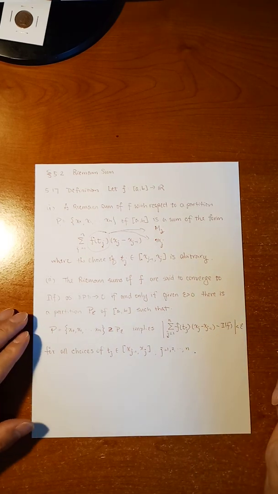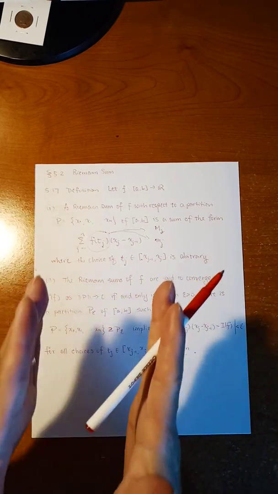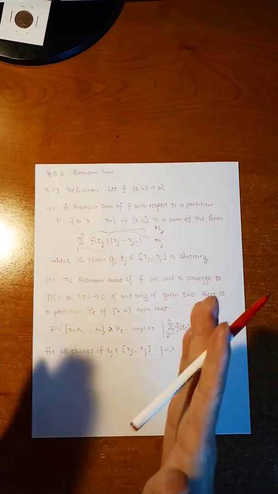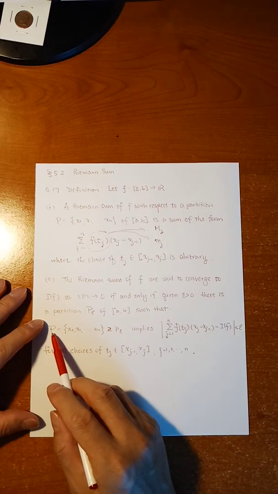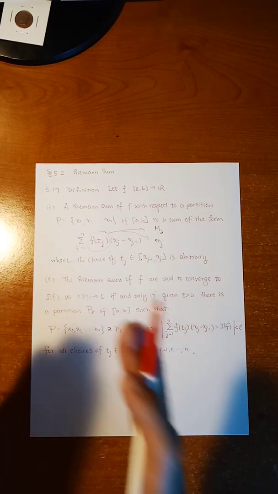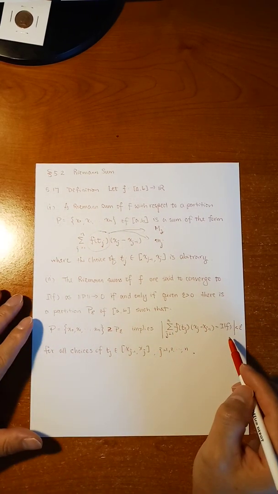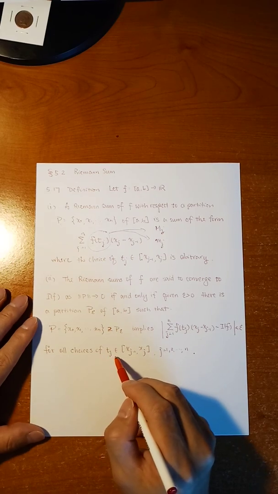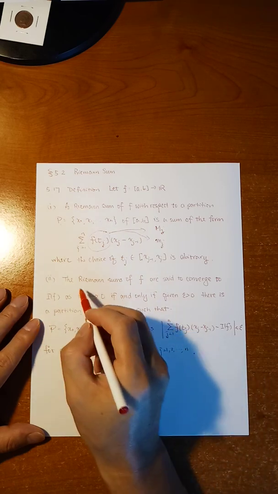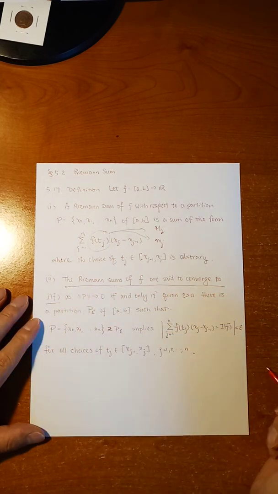Okay. So for any epsilon, you can find a partition. It should be chopped sufficiently small, so that whenever a finer partition, an even better partition, will imply the absolute value of the difference is less than epsilon for whatever choice of sample point. So this is the definition of the Riemann sum converging to some number.